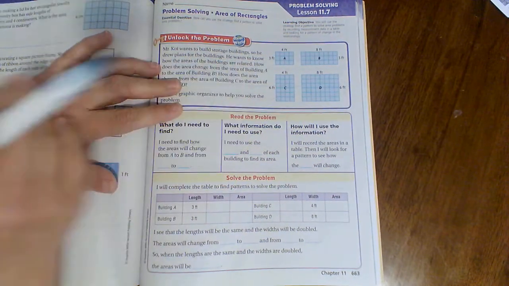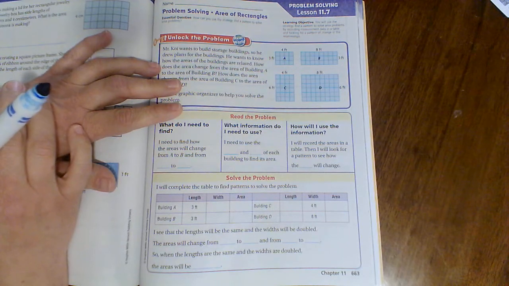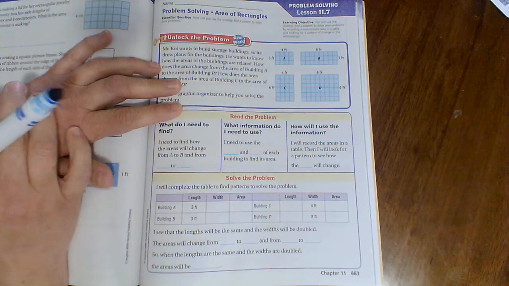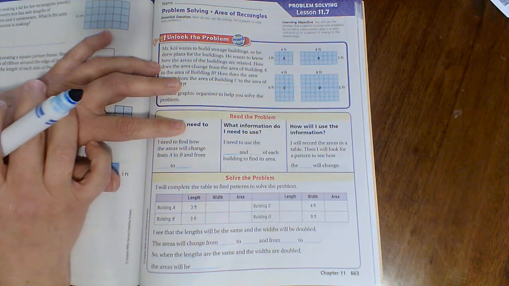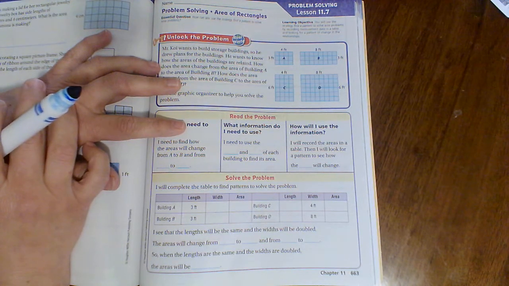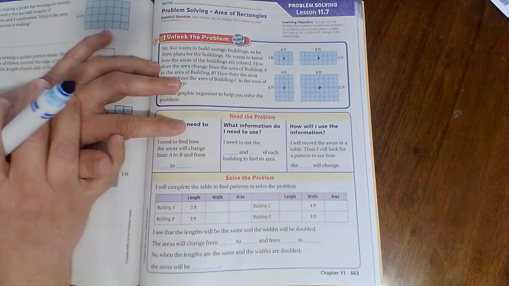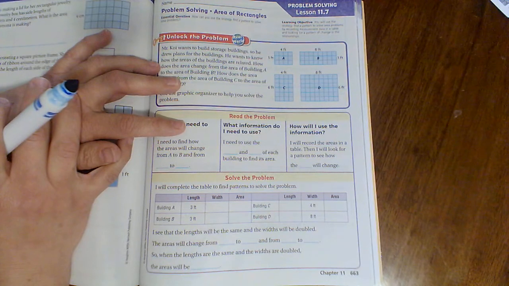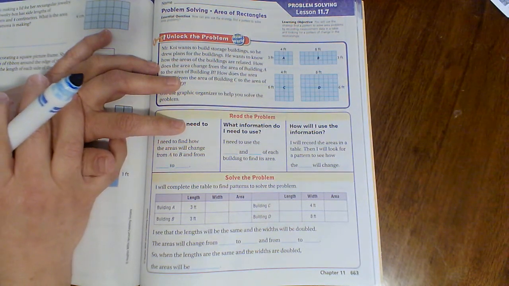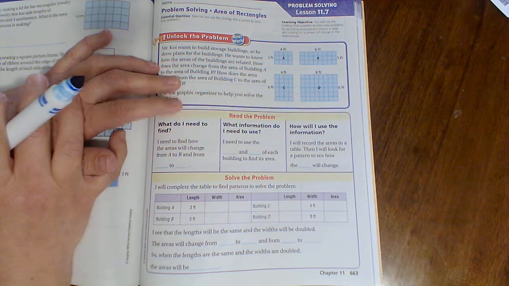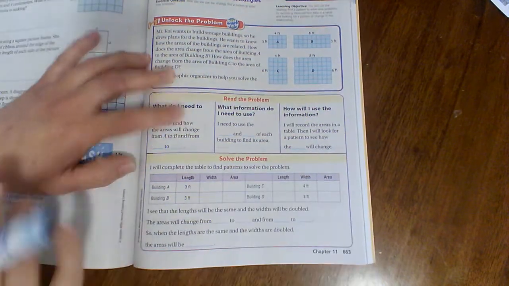Essential question: how can you use the strategy find a pattern to solve area problems? Well, that's what we're going to do. We're going to solve area problems. Our learning objective: you will use the strategy find a pattern to solve area problems by recording measurement data in a table and looking for a pattern of change in the relationships. Okay. You will understand that in just a minute. We are just going to solve problems using area and putting it in a chart. Okay? All right, let's start.